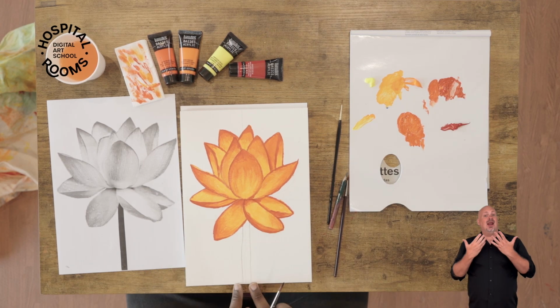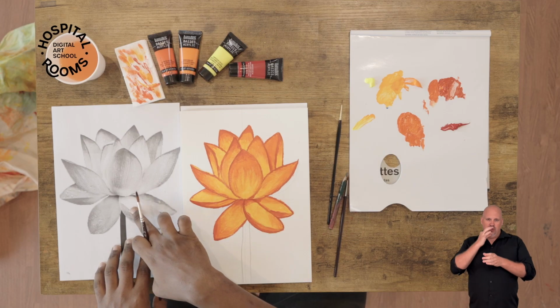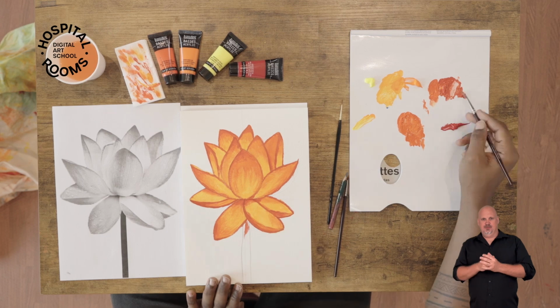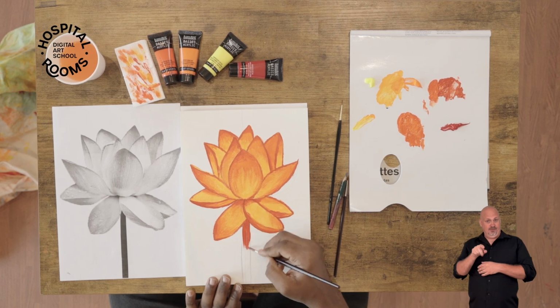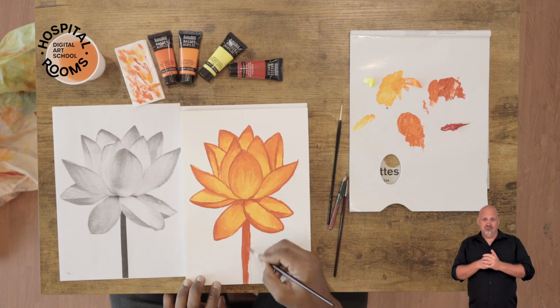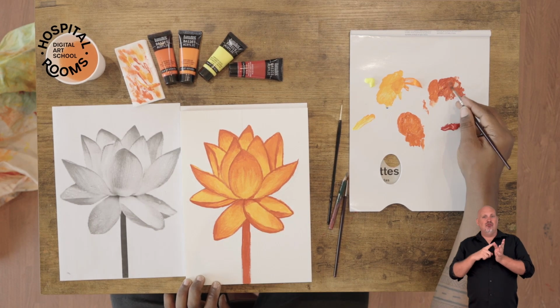Let's paint the stem. Why I'm using the yellow last is because the bright part of the flower, which is the white part of the flower, is very sharp in some way. It's not blended, it's just sharp. Anyway, so let's do the stem. Get the stem in. And that is the stem.